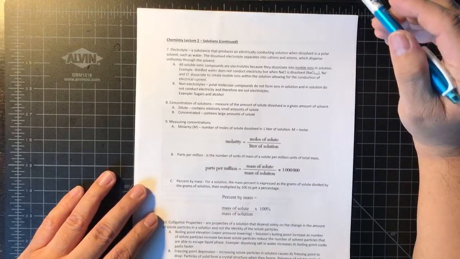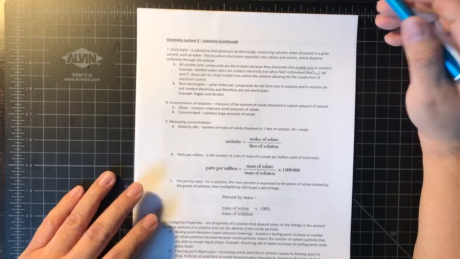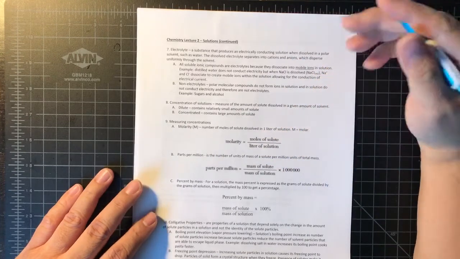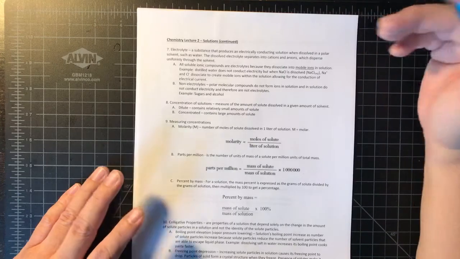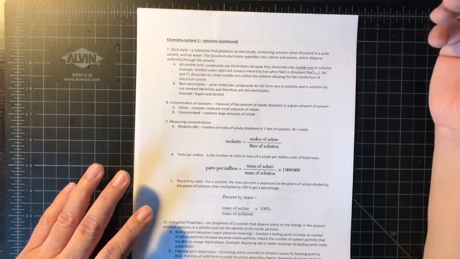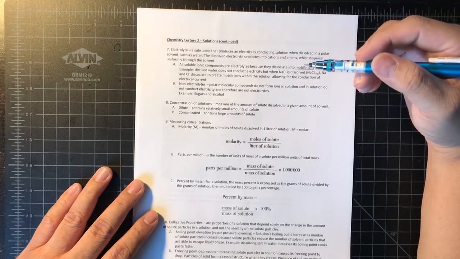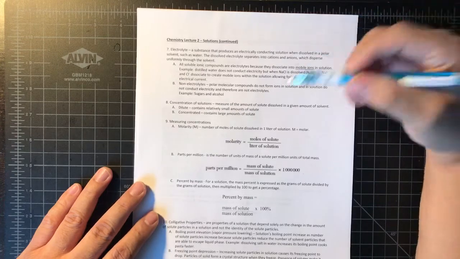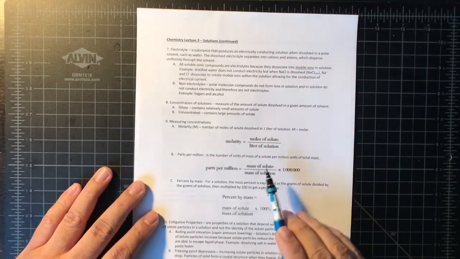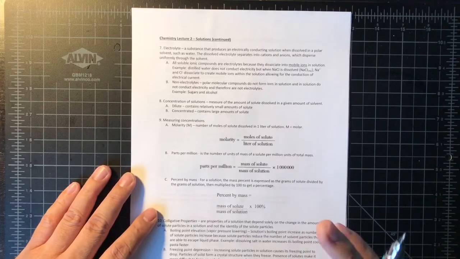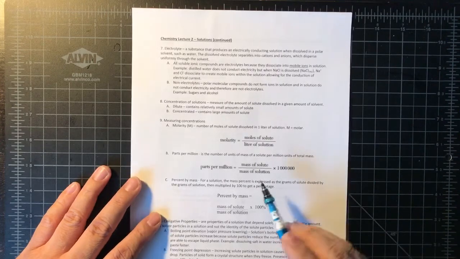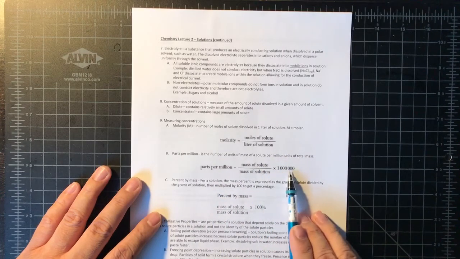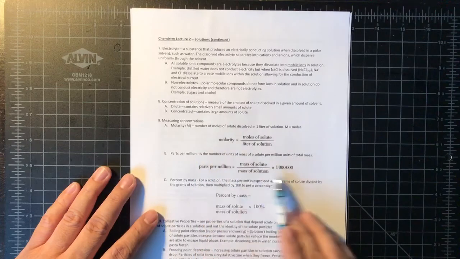B, parts per million. What is parts per million? Parts per million is the number of units of mass of solute per million units of total mass. Parts per million is usually used for substances that are more dangerous, like, for example, lead in water. You don't need a lot of it in water to harm anybody, just a very, very small amount. So we use parts per million for things like that, or things that are in very small amounts. Parts per million is the mass of solute over the mass of solution multiplied by a million, and you'll get your parts per million. It's in the name. You can see it there.